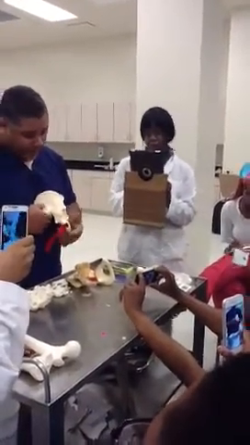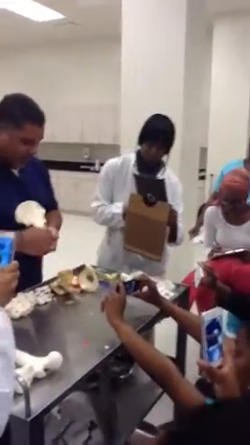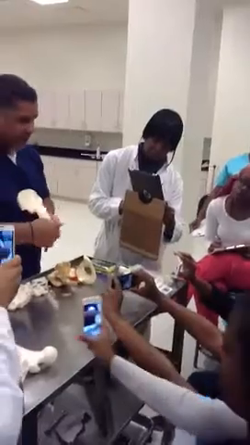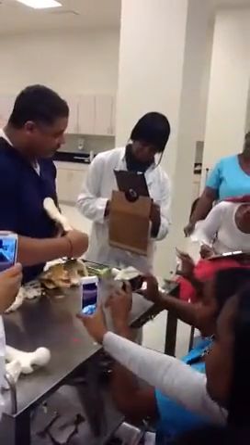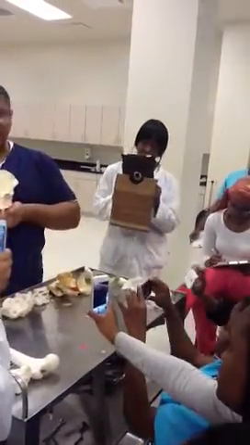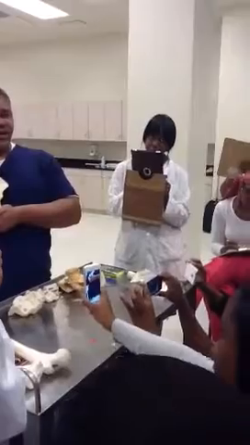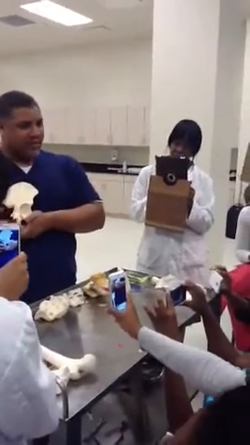All right, we're going to turn this towards the back a little bit, and you'll see that there's this large roughened area right here. This is what's called the ischial tuberosity. This is where a muscle attaches to the ischium.